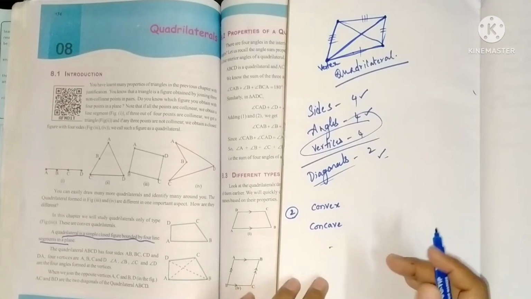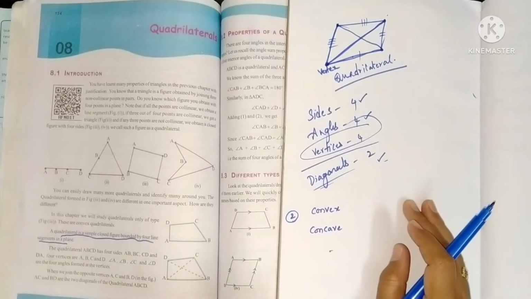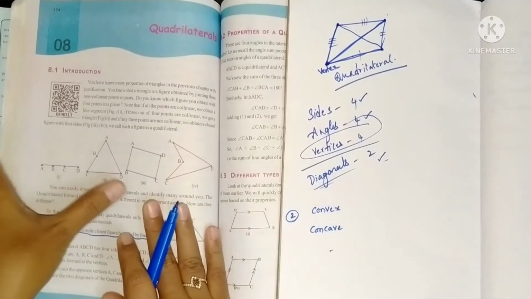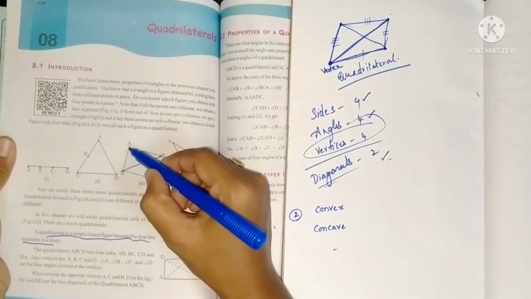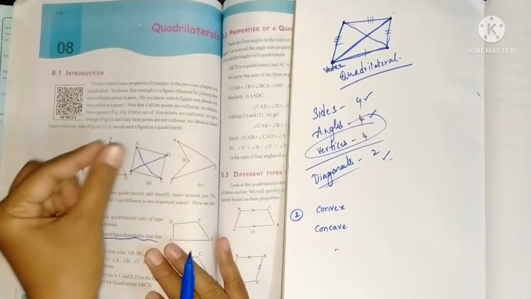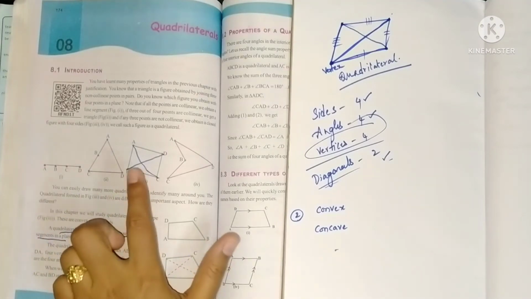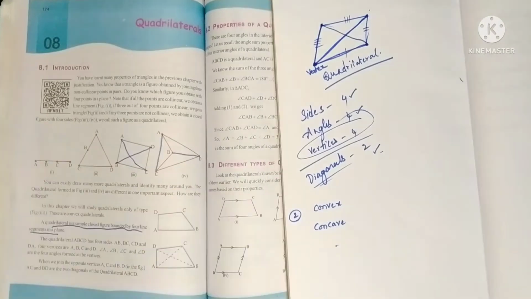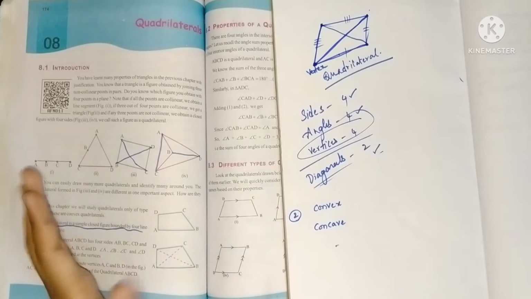Convex means if we join the opposite vertices, that means diagonals will be formed. In a convex quadrilateral, both diagonals lie inside. Observe here, I am joining the opposite vertices. This is one diagonal and here is another diagonal. The two diagonals lie inside the quadrilateral only. And now here, one diagonal is lying completely outside the figure, right?